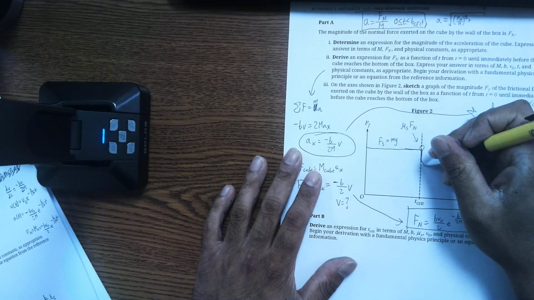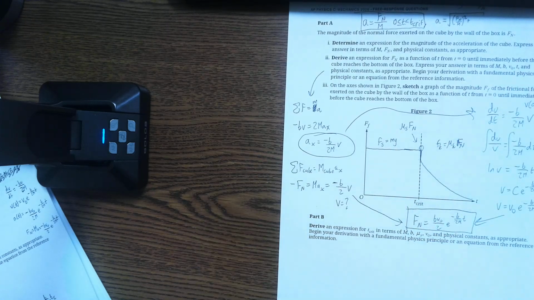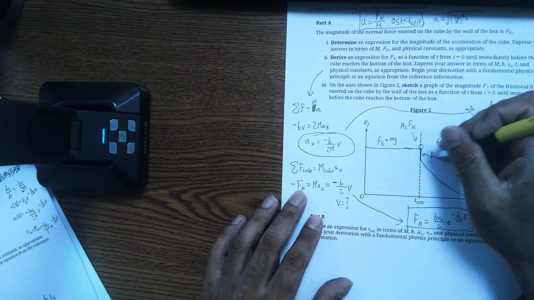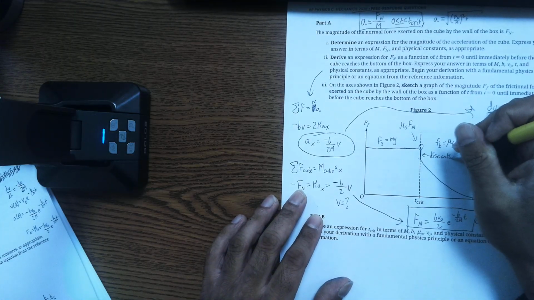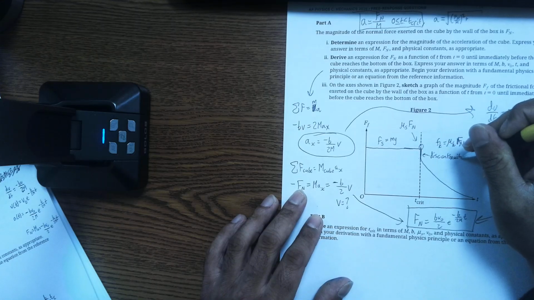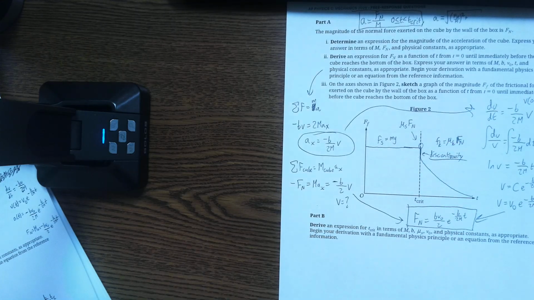And then you're going to have a downward jump and then an exponential decay. So there should be a discontinuity here due to the coefficients of friction being different. Discontinuity, there we go, due to the two coefficients being different.